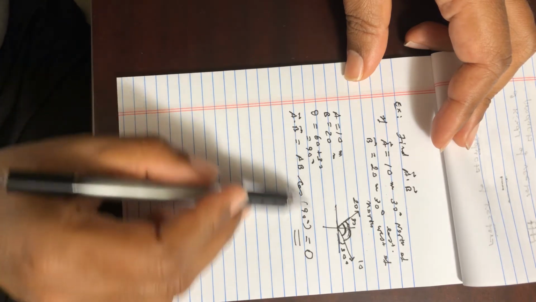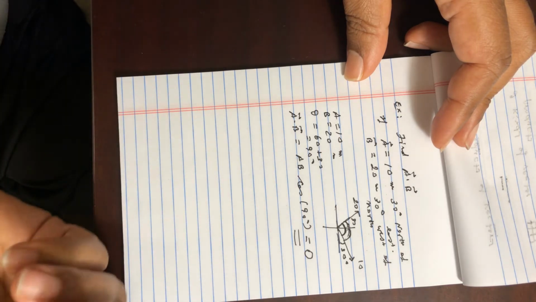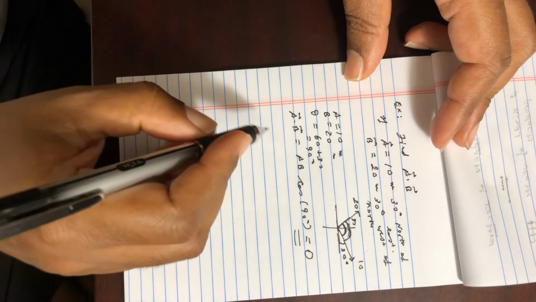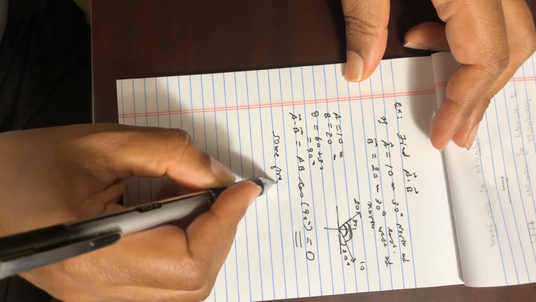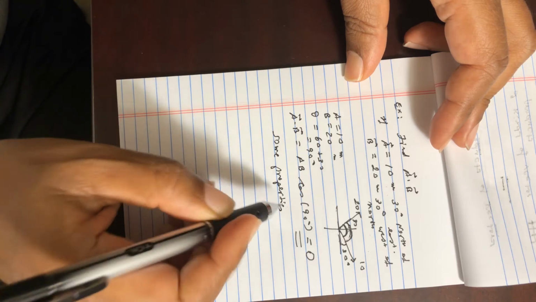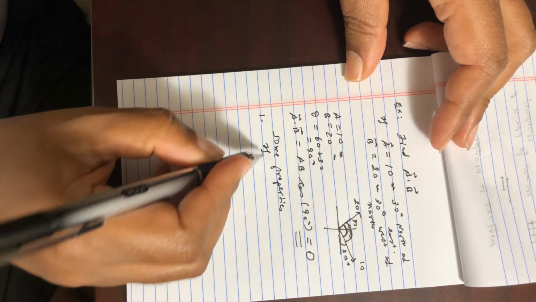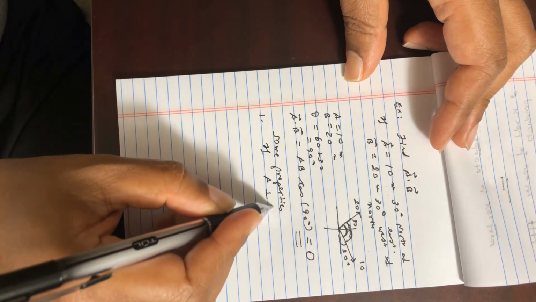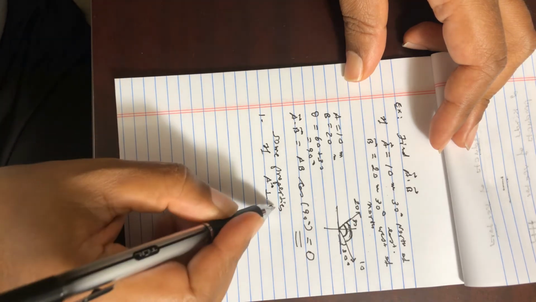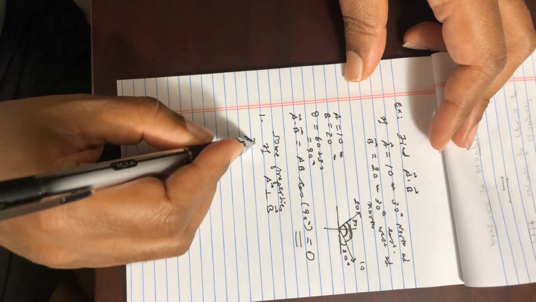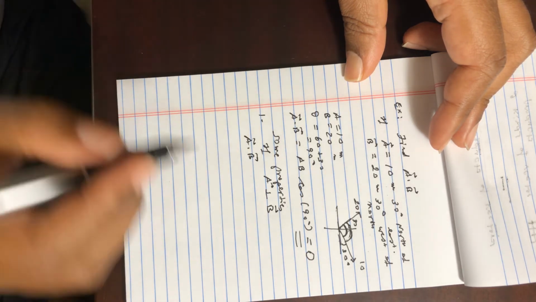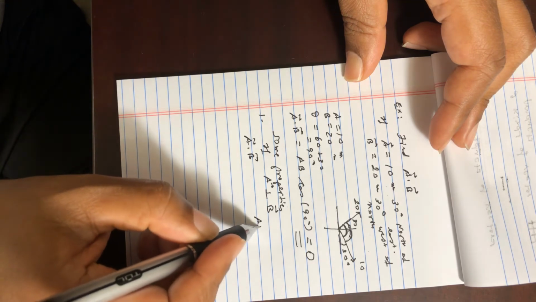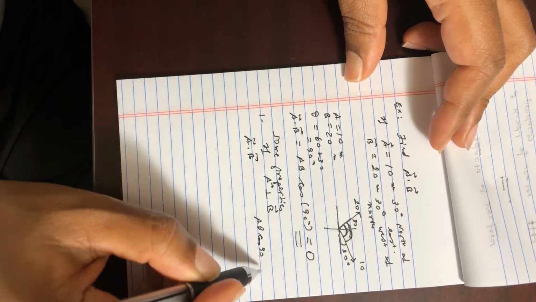So we just saw over here, if two vectors are perpendicular to each other, then the dot product is 0. Let's look at some properties. If A is perpendicular to B, as we just saw over here, A dot B is 0 because the angle between them is 90 degrees. You will have AB cosine of 90, and that would be 0.